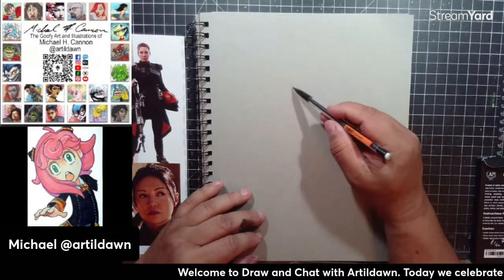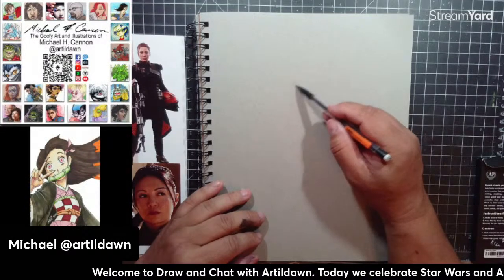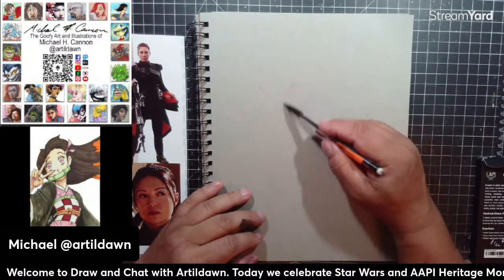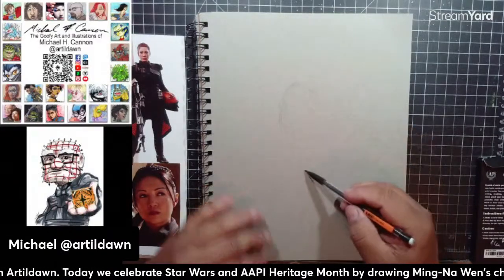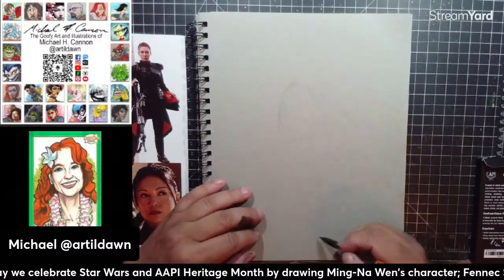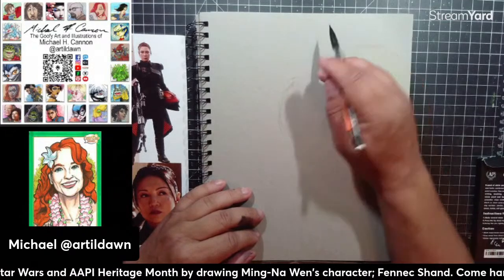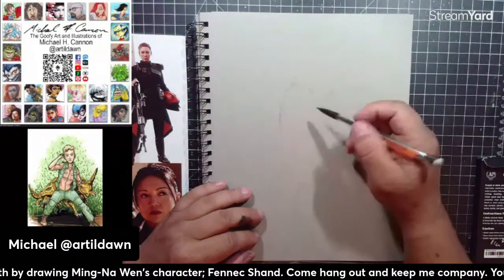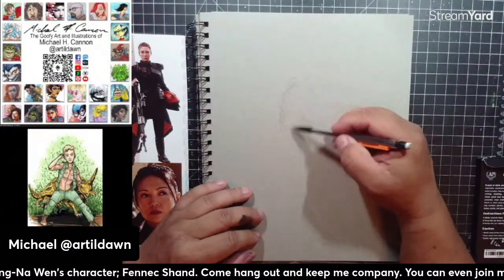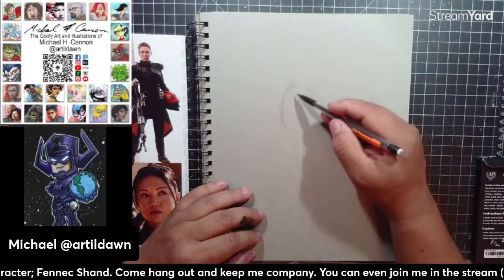So, I'm going to do kind of a 3/4 view. Head about here. Okay, I'm thinking I'm going to do like from the waist up, so I got to kind of plan for it. The reason I'm starting kind of low is I want to put the Fennec, the fox, kind of in the background behind her. Her namesake, kind of, if you think of it that way.